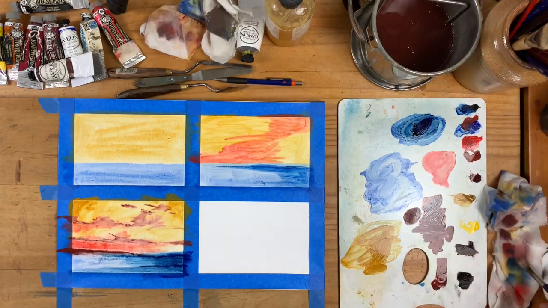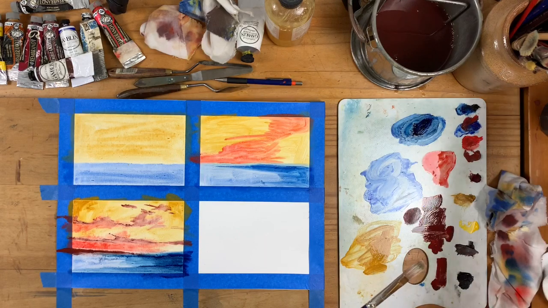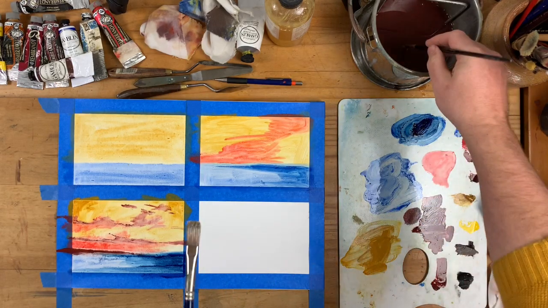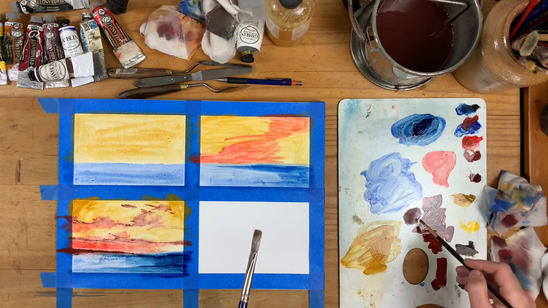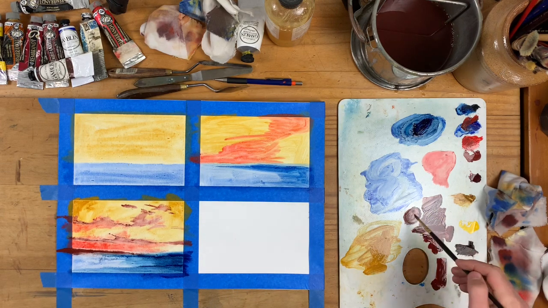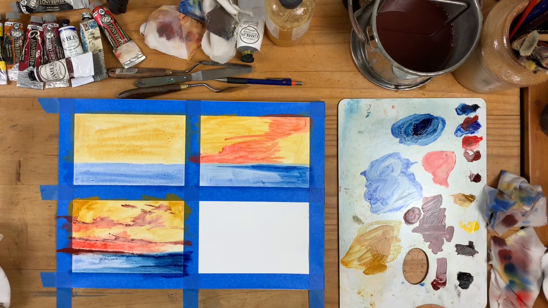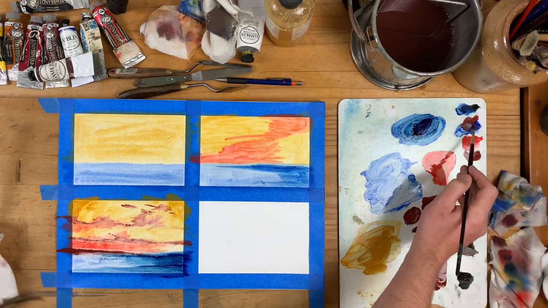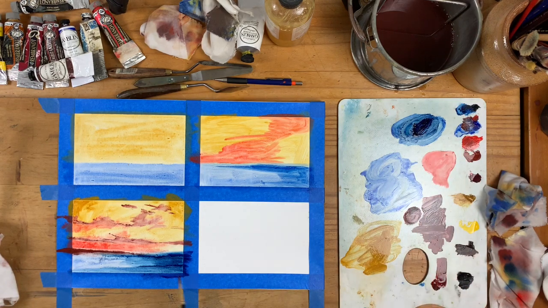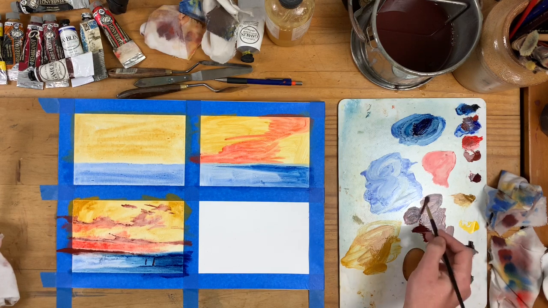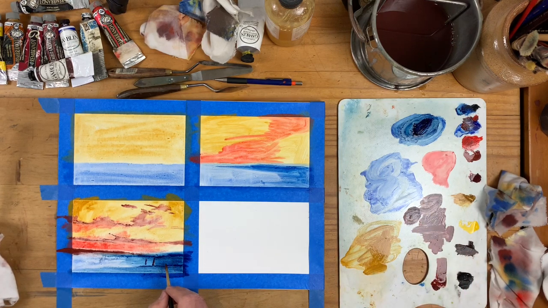Then with that same colour, I'm just going to come in with maybe a smaller brush with a little bit more ability to do detail, and introduce some mooring posts, if we're thinking of some of Turner's Venetian themes.